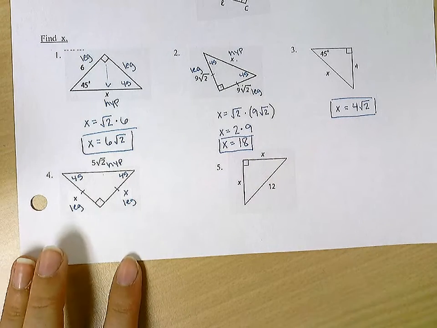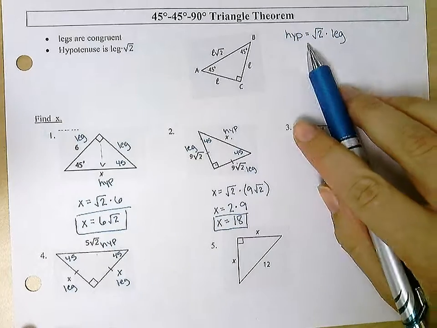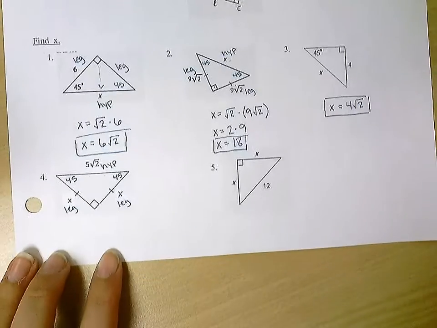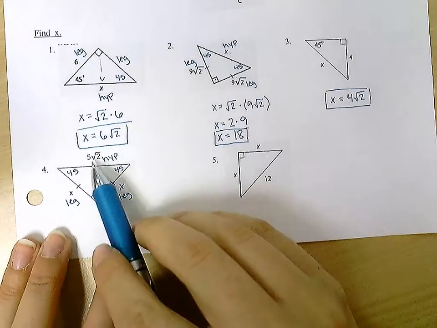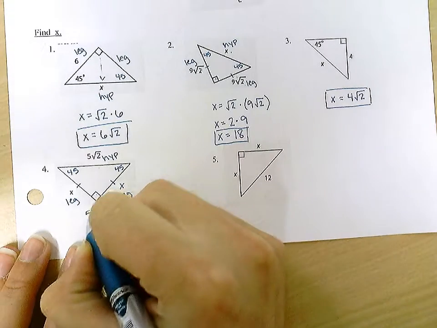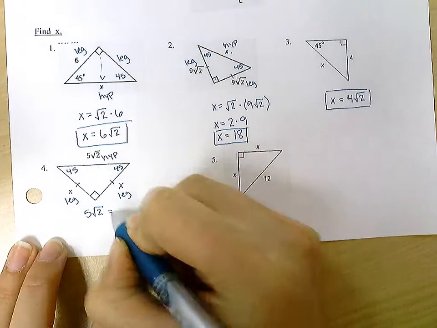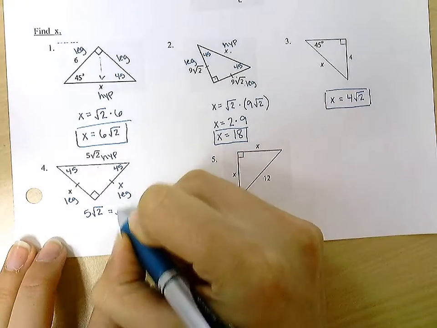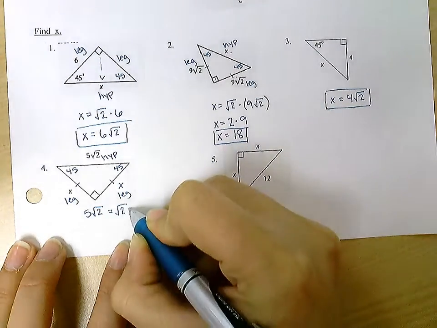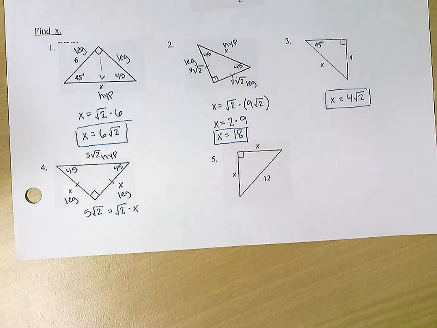And again, I'm just going to plug in each thing for my rule up above. So first is my hypotenuse. This time I have a number instead of x. So I'm going to plug in 5 times the square root of 2. That's equal to the square root of 2 times our leg, and this time our leg is x. So this time I just set up an equation. Now I have to solve for x.